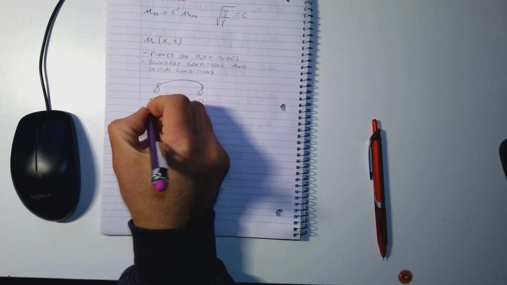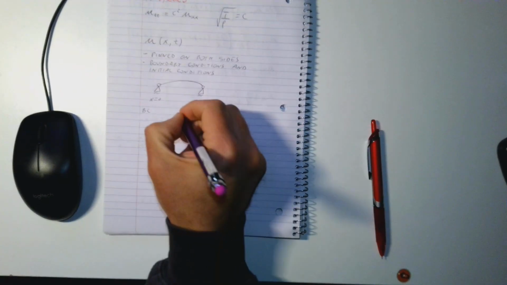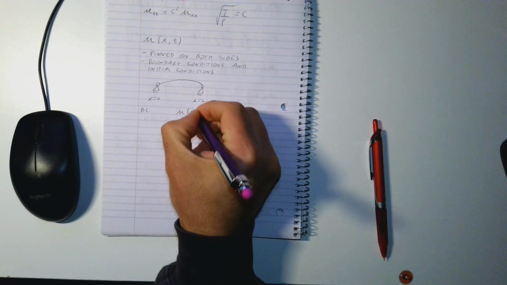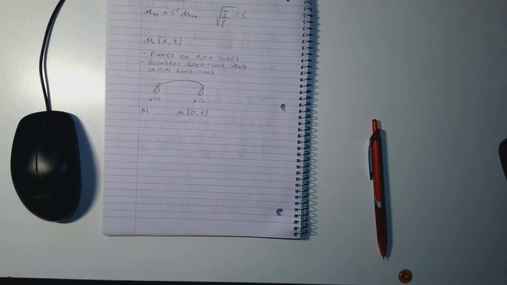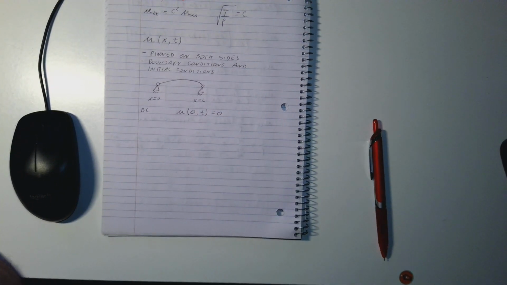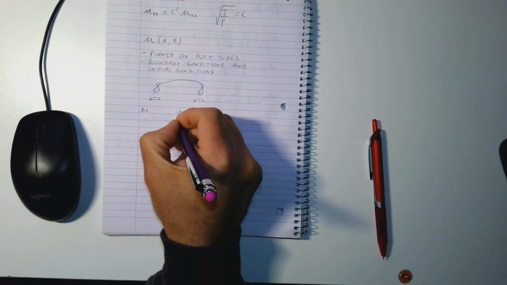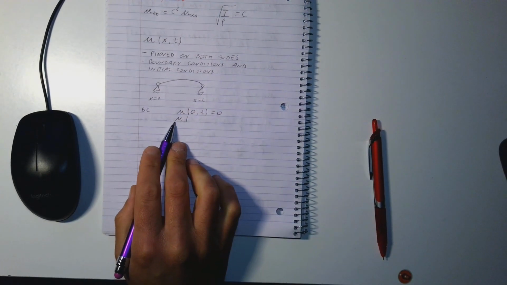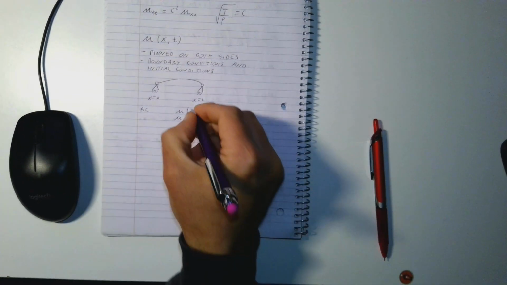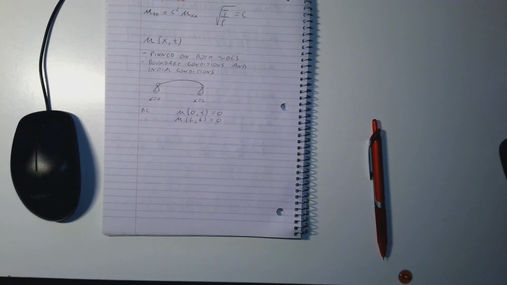For the boundary conditions, which depend on space, we have that our function u for x equal to 0 and any time t is always equal to 0. We can also write that our function for x equal to L and any time t is equal to 0.